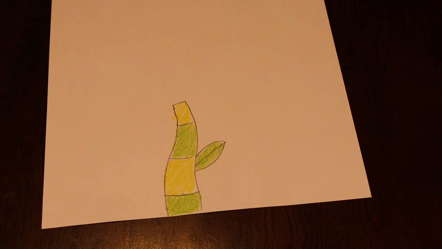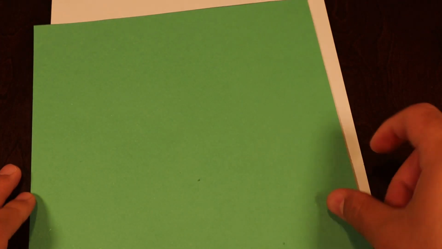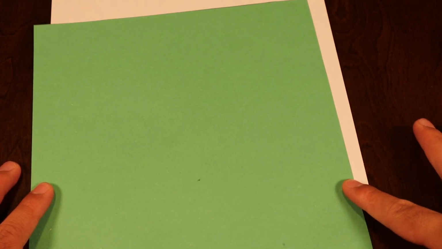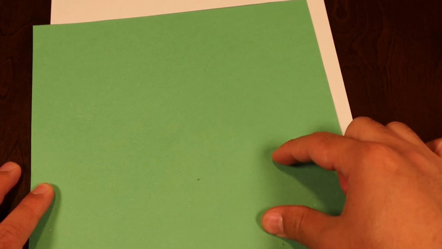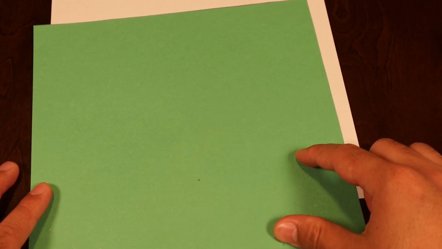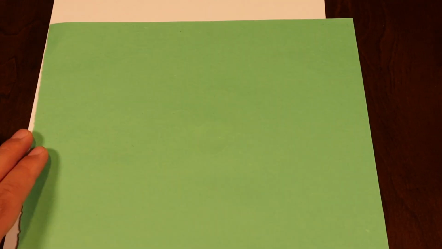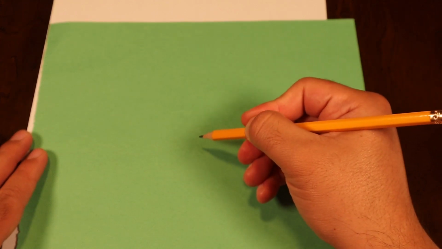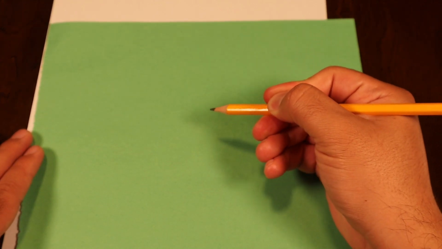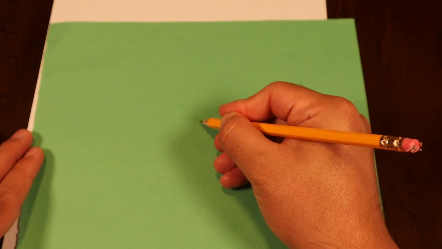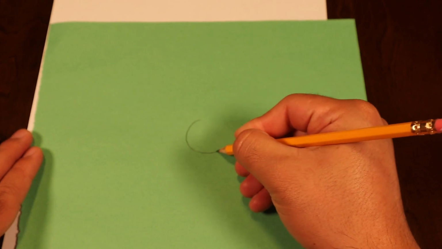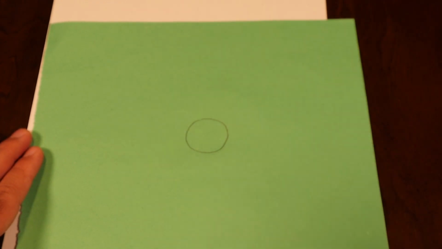The next step will be using the colored construction paper, and I'm going to outline the flower petals on this colored construction paper. So I'm going to start drawing the flower petals on the construction paper. So here we go.